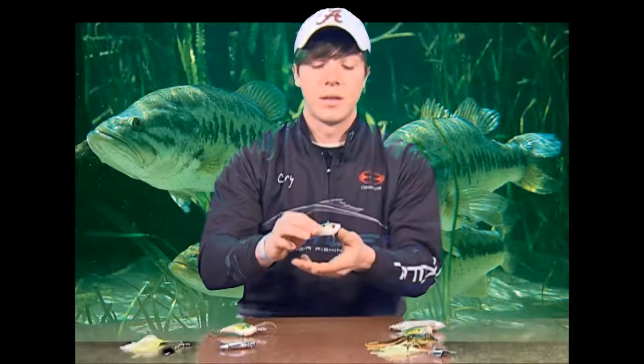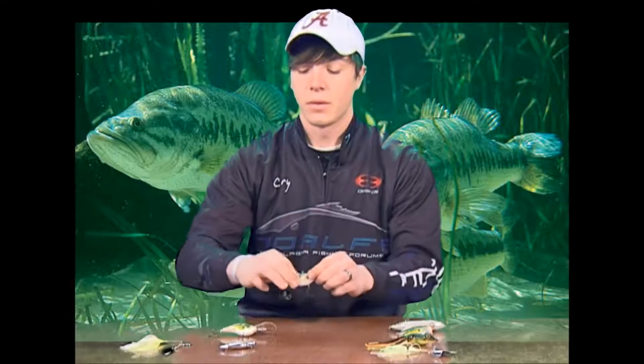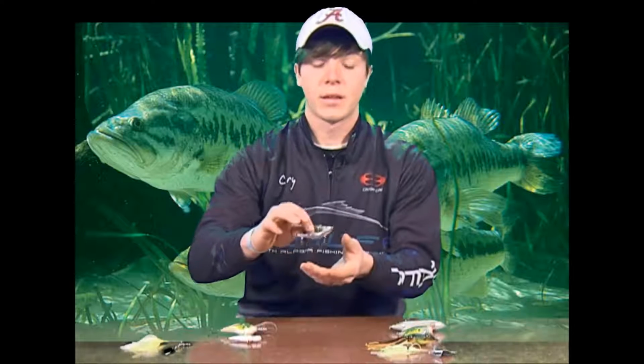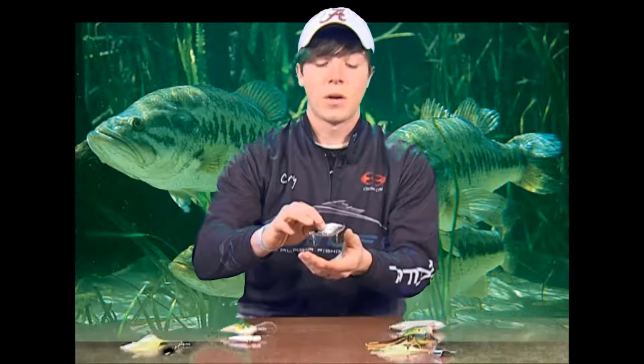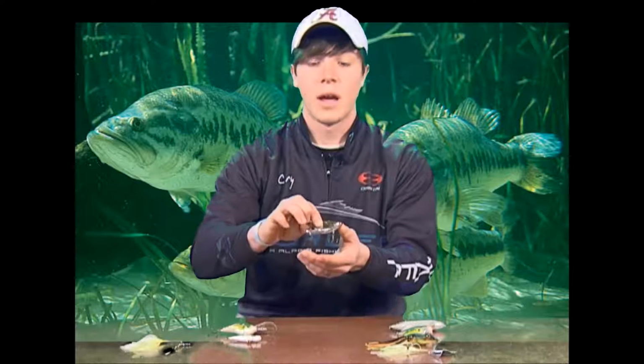The next type of crankbait is a lipless crankbait. Depending on how long you let it sink before you start your retrieve, and the speed of your retrieve will determine at which depth it swims. Third is a rattle trap. Just like the lipless crank and the spinnerbait, depending on how long you let it sink before you start your retrieve, and the speed of your retrieve will determine at which depth it swims.